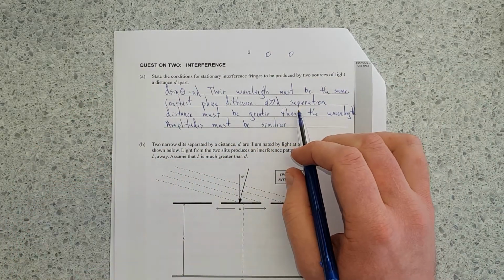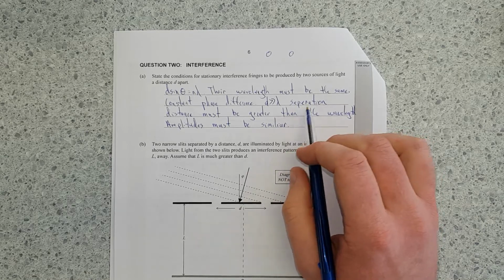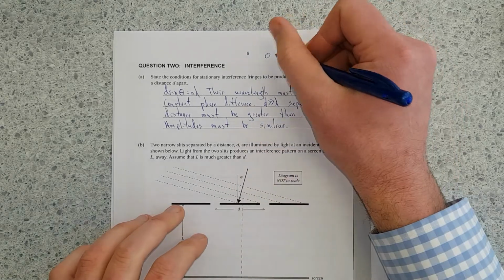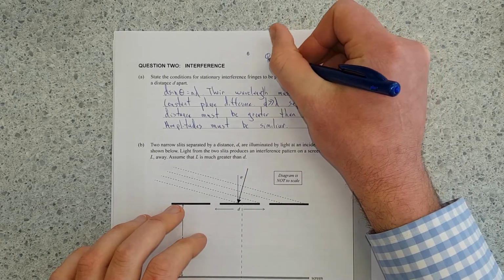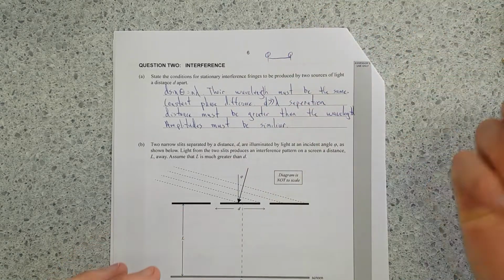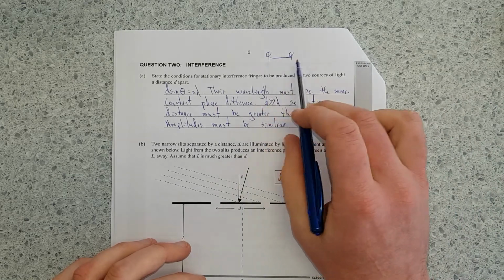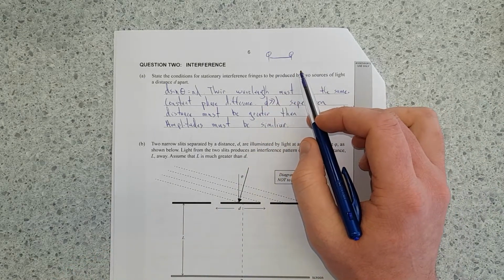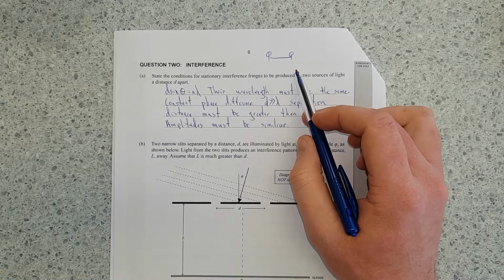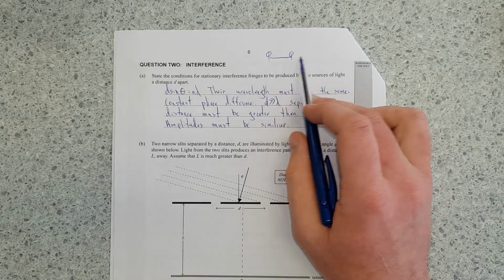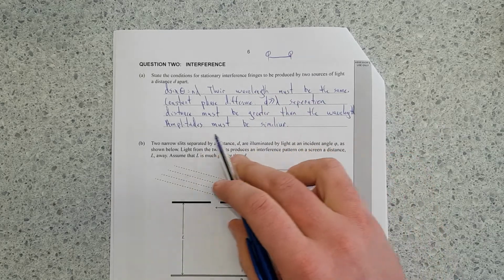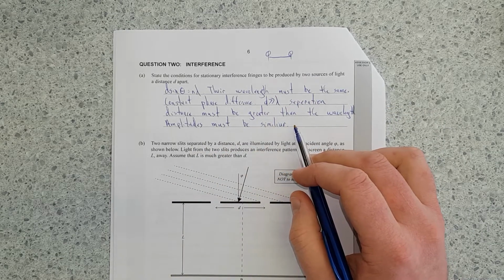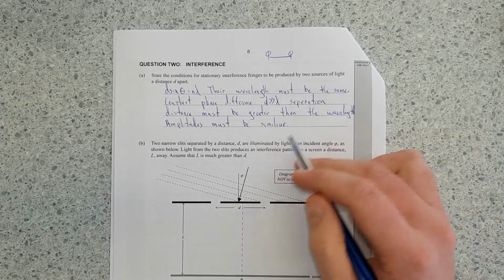The slit separation, or the separation of the sources, so there's a distance from here to here. I say slit separation because that's probably what you're used to, but literally the separation of the sources needs to be greater than the wavelength. And the amplitudes must be similar. If you have one that's really bright and one that's really dim, you're not going to see anything. So I've chucked that in there.